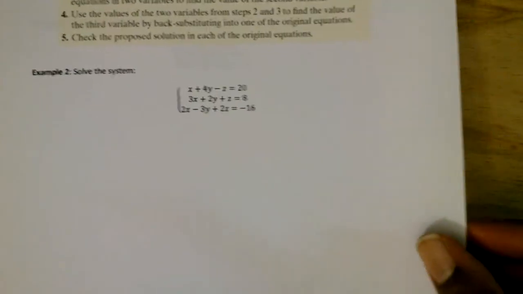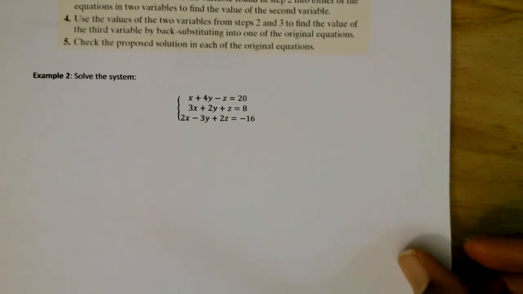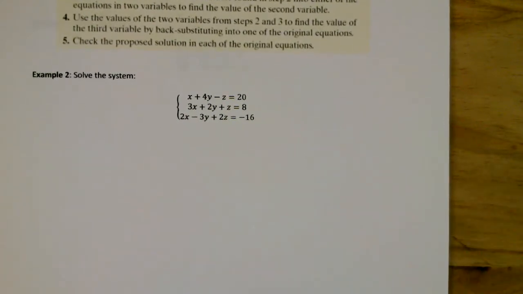All right, in this example number 2, we're going to solve the system. Here we've got x plus 4y minus z is equal to 20. 3x plus 2y plus z is equal to 8. 2x minus 3y plus 2z is equal to negative 16. And we're going to solve this system of linear equations in 3 variables by eliminating variables.